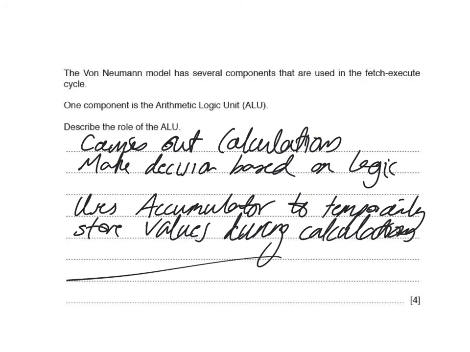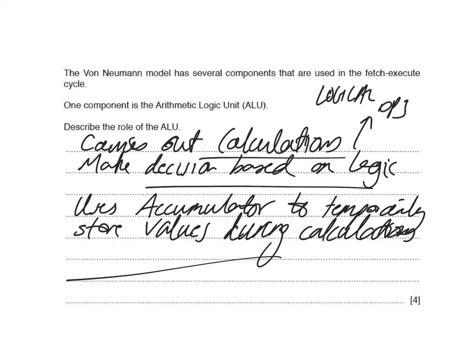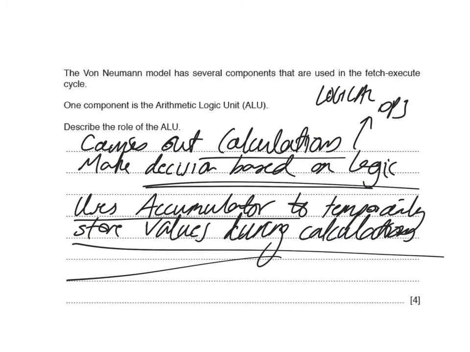So it makes decisions based on logic, i.e. logical operations, and mathematical operations. So calculations, logical decisions, logical operations, and it uses the accumulator to store values during the calculations. It's a tough 4 marker actually.